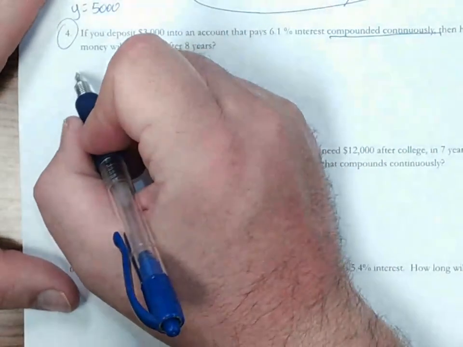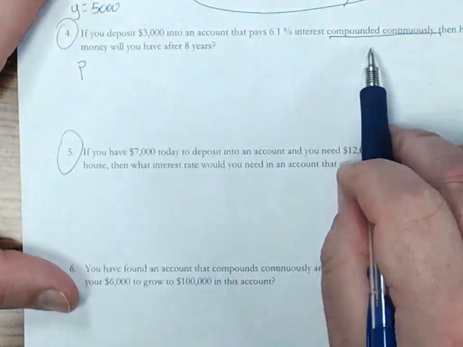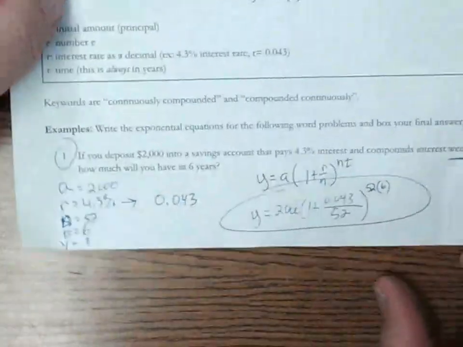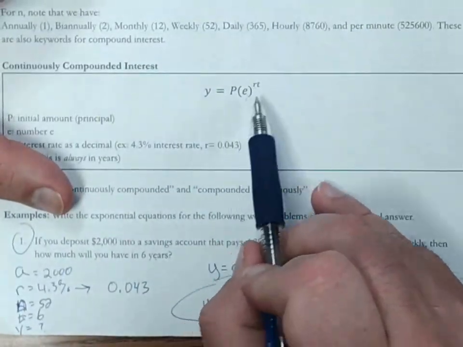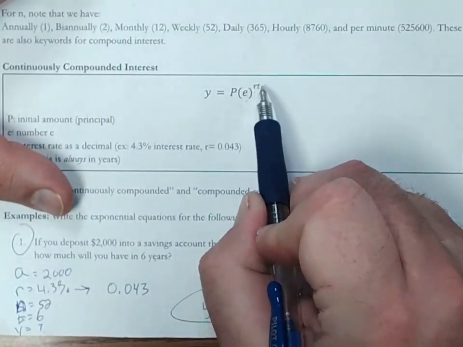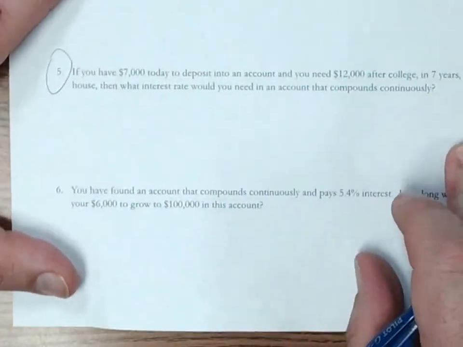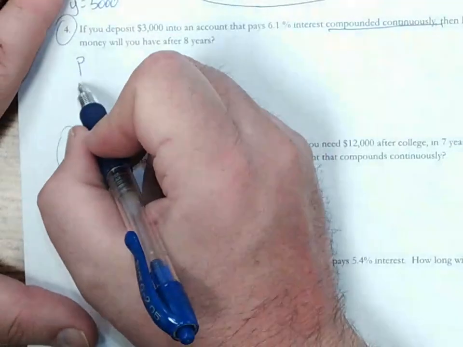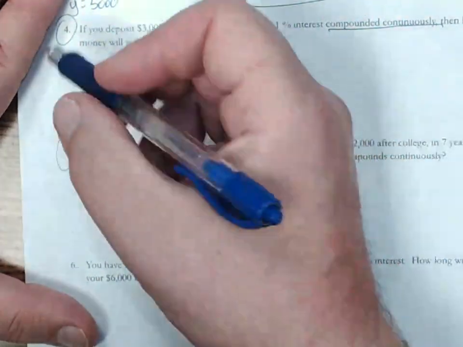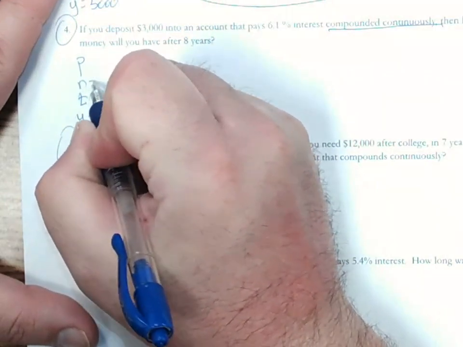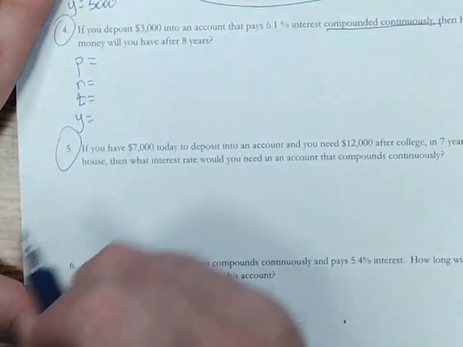Excellent question. So we're using the compounded continuously equation, which looks like this. I call it the PERT, P-E-R-T equation. That's just me. Hopefully you remember the variables, PERT. So P, I don't need to write E because E is a constant. But I need to write R and T and remember that it equals Y. So what are all these things?